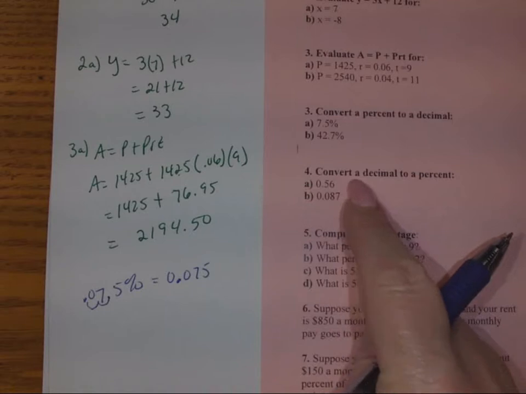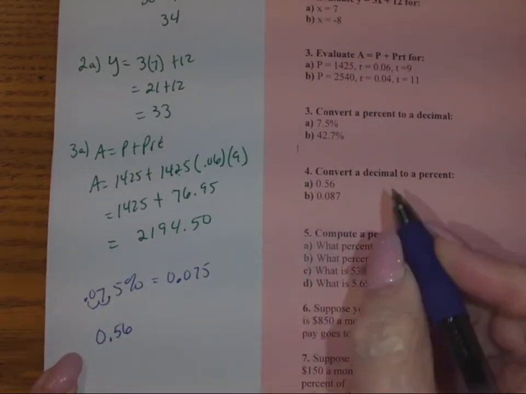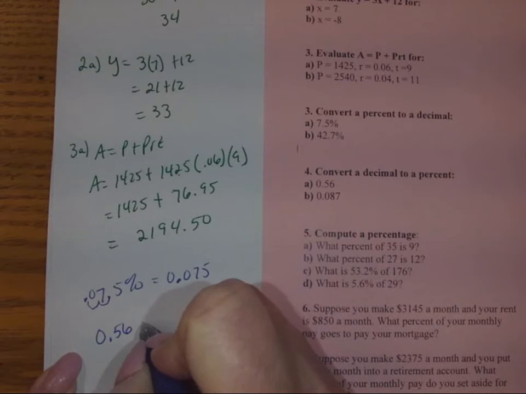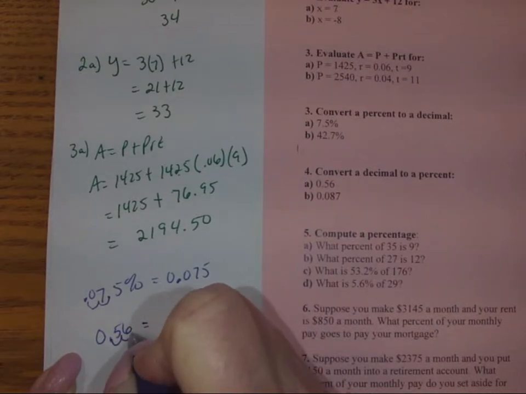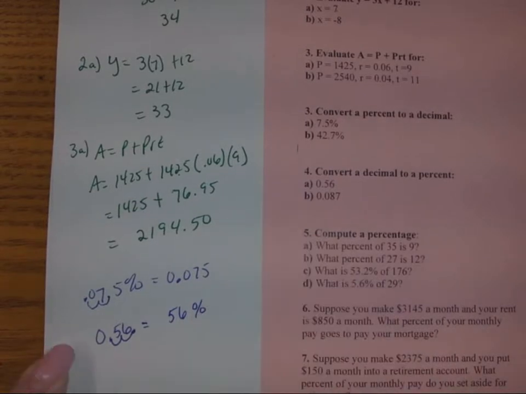Now, to convert a decimal to a percent, so if we have 0.56 and we want to make it a percent, we're going to move the decimal 2 places to the right and then put on the percent sign. So it'll be 56%.